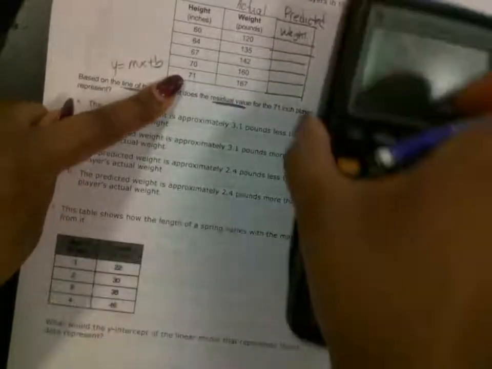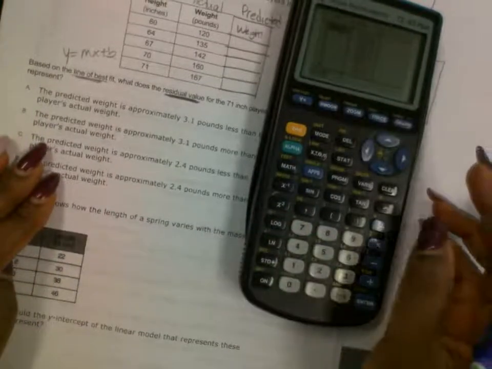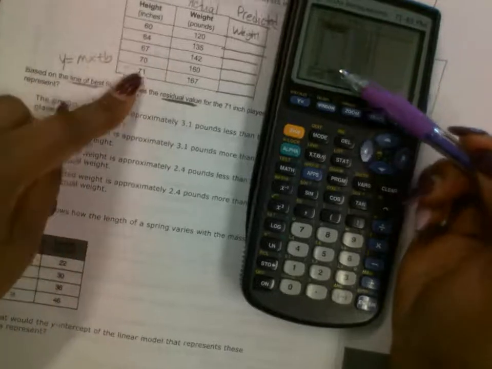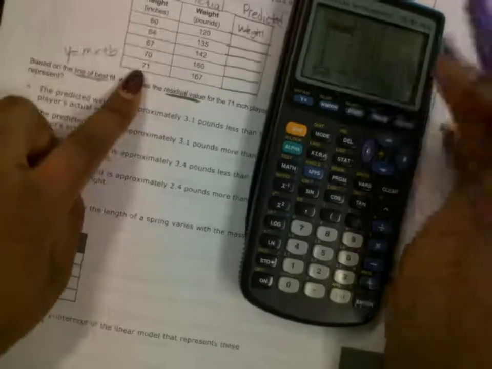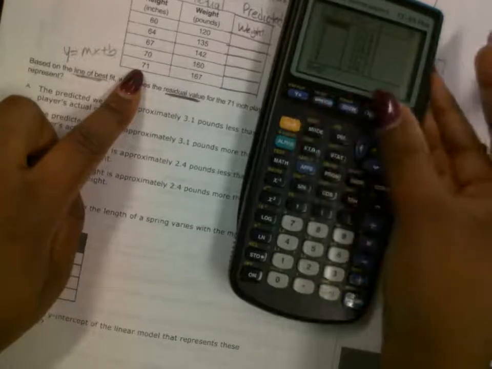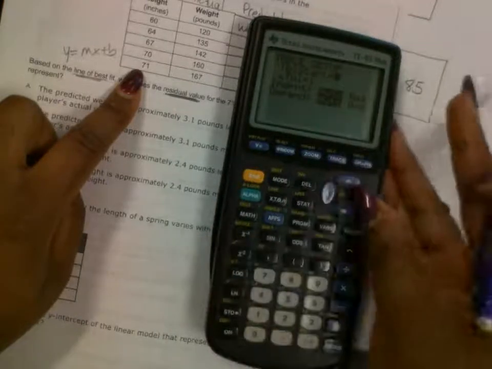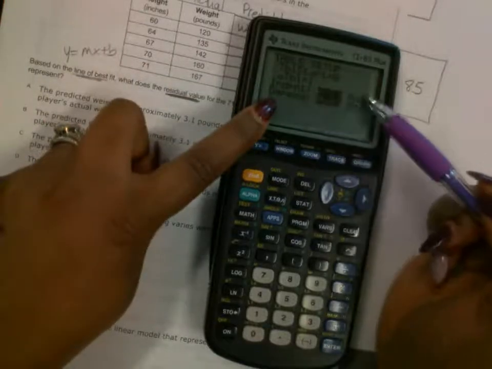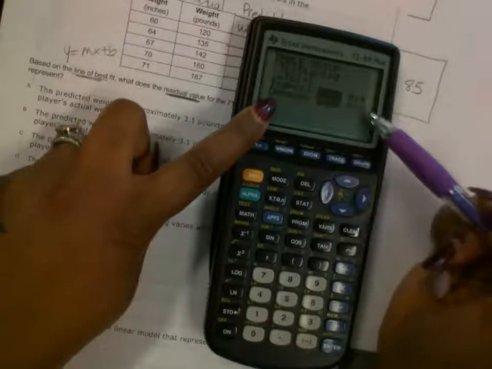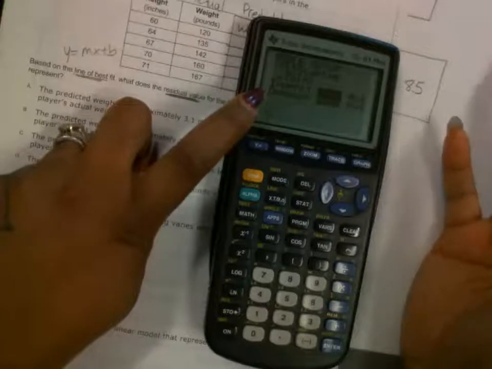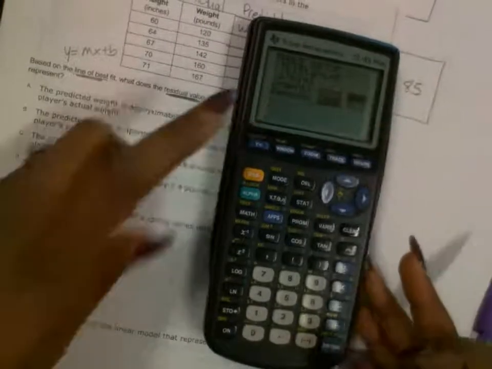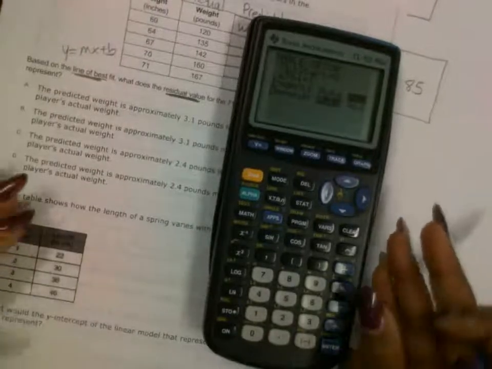Okay, so let's go to our function table. When we go to our function table, it'll take us a long time to get to 60 and all of these numbers. So what we're going to do, again, table set, and we're going to go to X. So this is my X, this is my Y. Never do X for dependent because that's the answer, right? You're only going to do X for X because we want to enter our X values, okay?